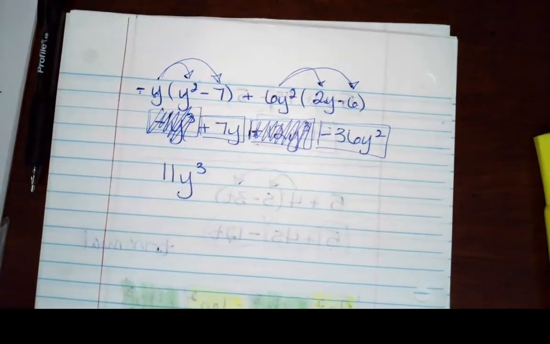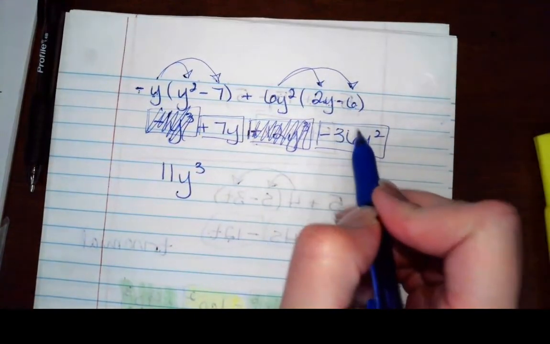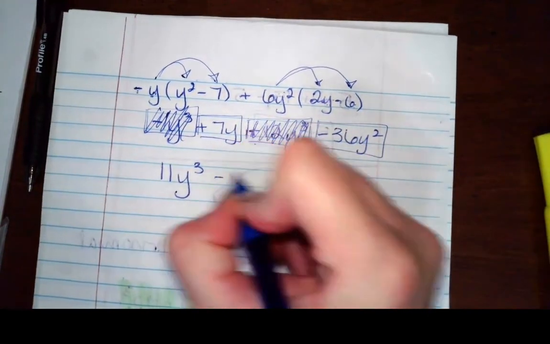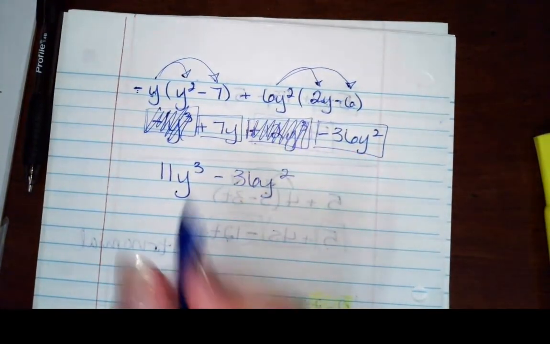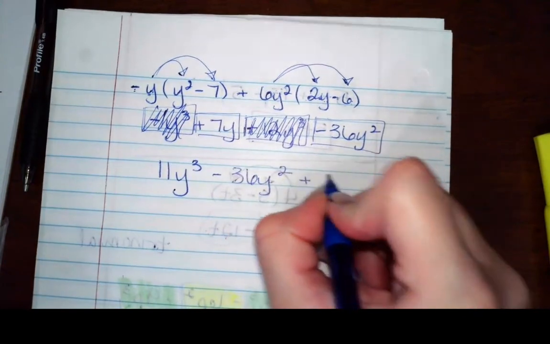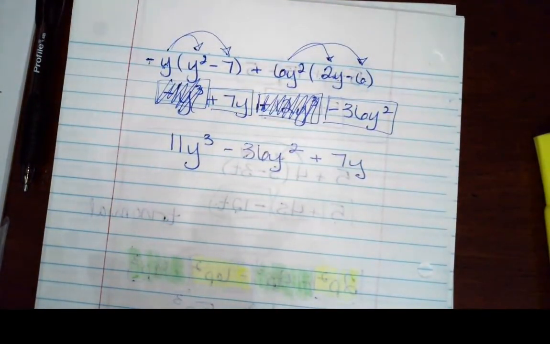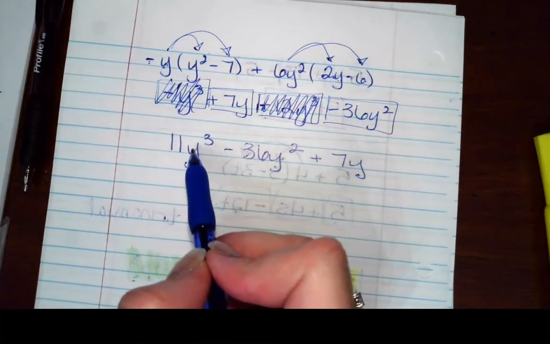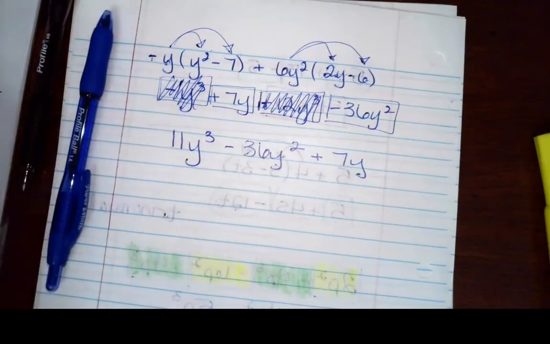So what's next? Well, I'm going to go ahead and start dropping my exponents down. So I've got a y3. Let's do a y2. So there's no other y squareds, so I'm just going to rewrite him, being careful to take his sign with him. And then I've got a positive 7y. So what do I have? I have a trinomial, and I have a degree of 3. Okay, so we will pick back up and finish on another video.